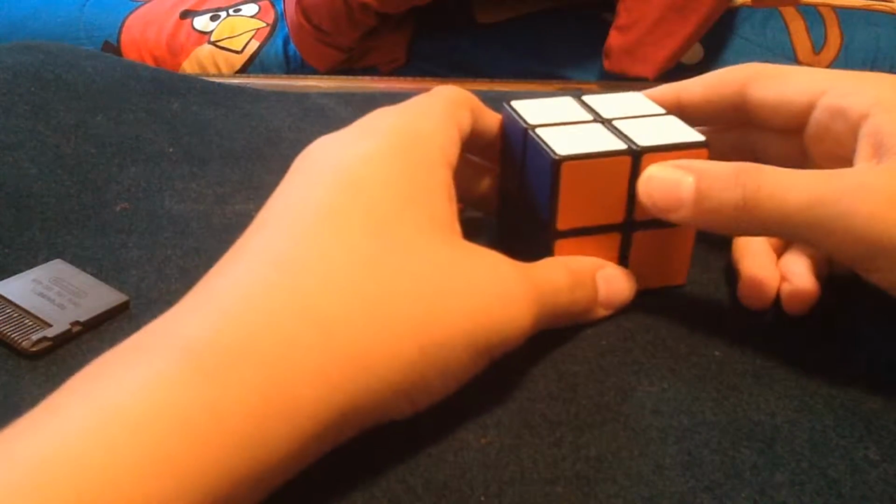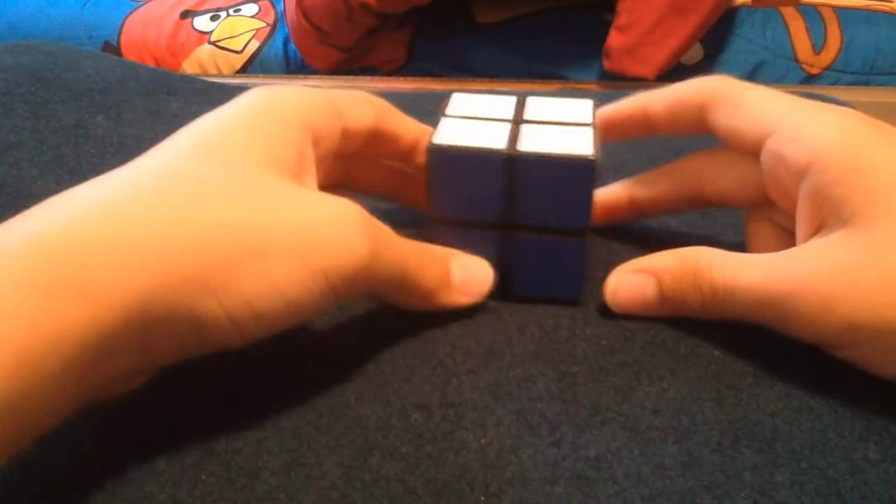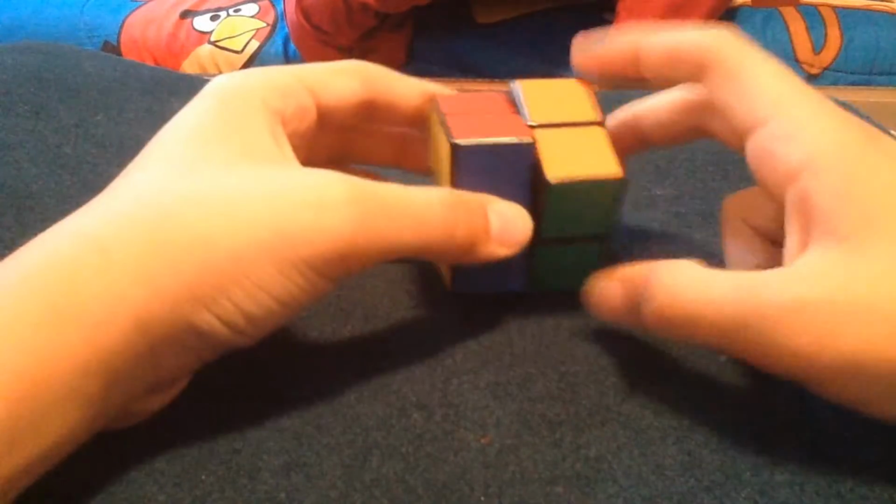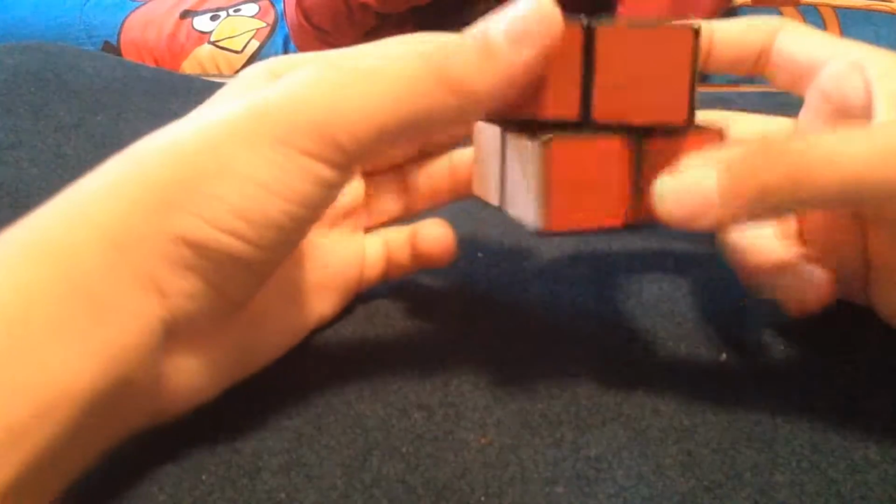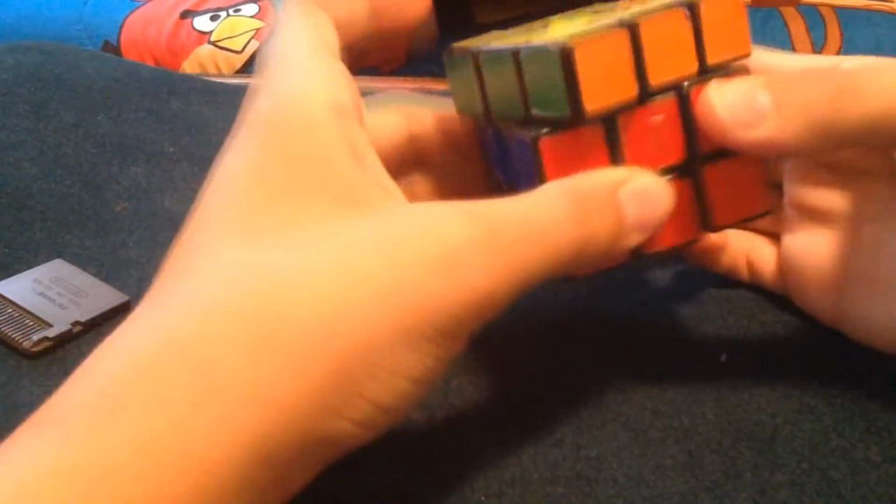This is Q3 here, and today I'm going to be showing you how to solve the 2x2 Rubik's Cube. Now, obviously, this is not the hardest, but it's not the easiest either. But I'm going to be showing you guys how to solve it, and in the next video, I'm going to be showing you how to solve the 3x3 Rubik's Cube.